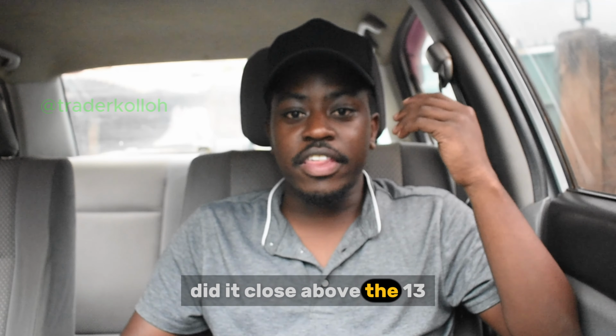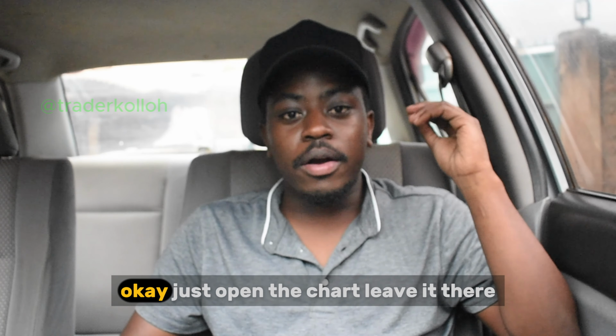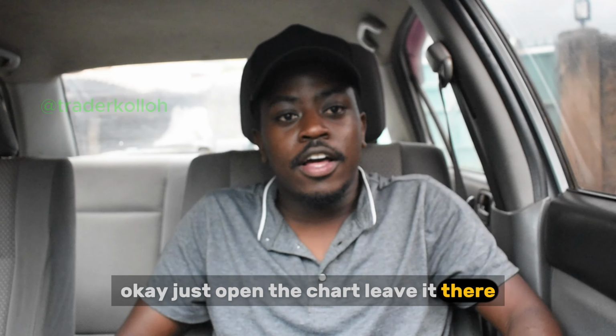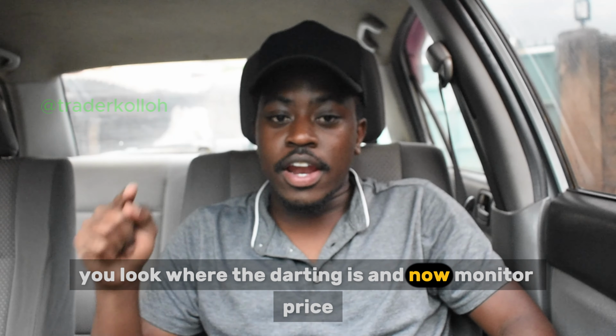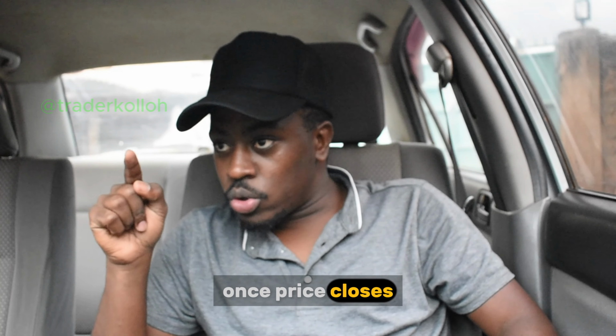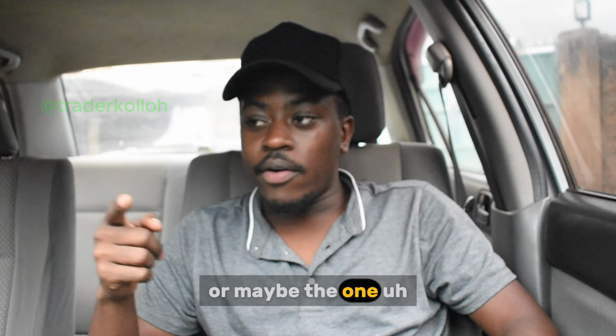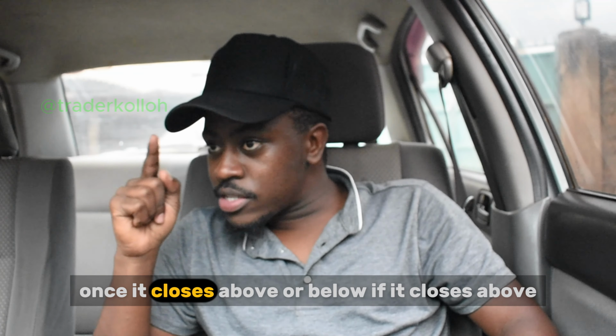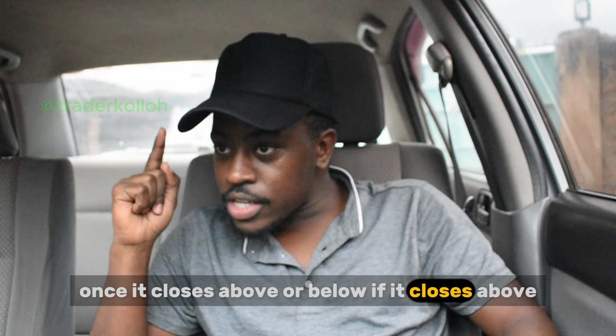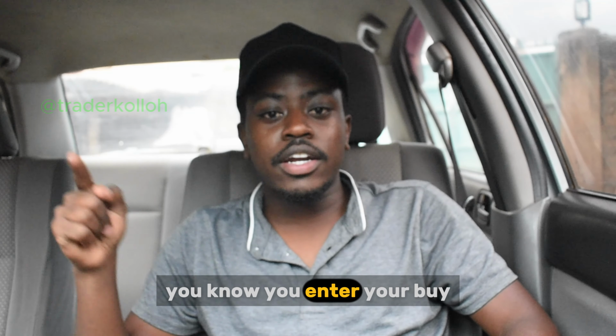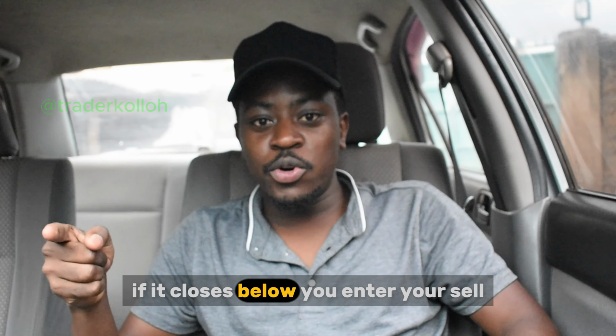Did it close above the 13? Okay, just open the chart, leave it there. You look where the 13 is and now monitor price. Once price closes, maybe you are using the 30-minute time frame or maybe the 1 hour, once it closes above or below: if it closes above, you enter your buy. If it closes below, you enter your sell.